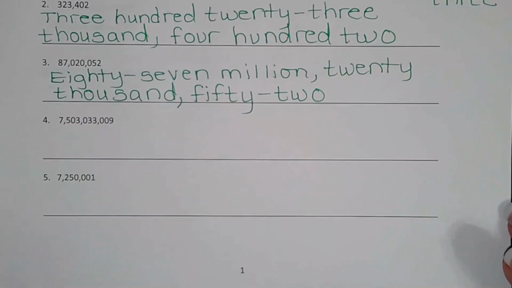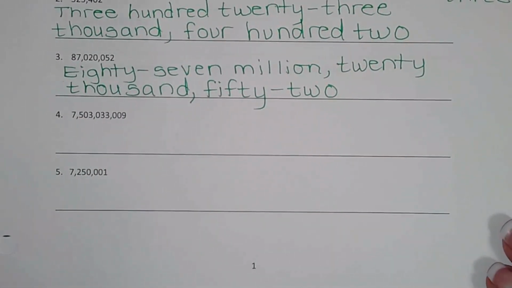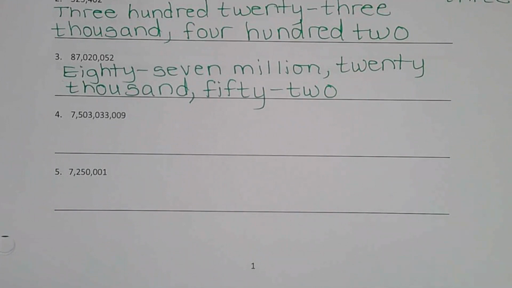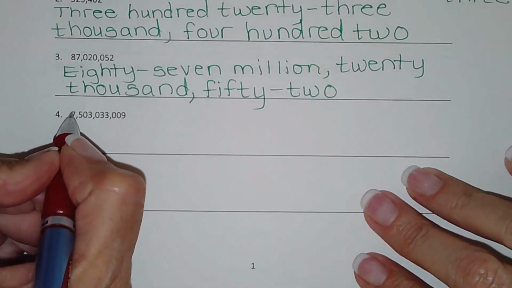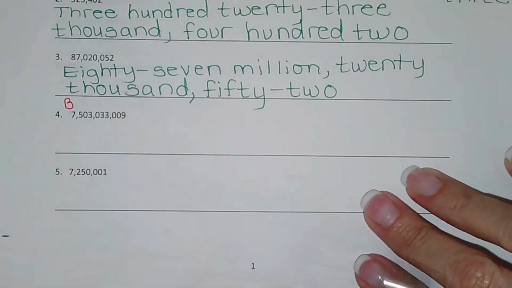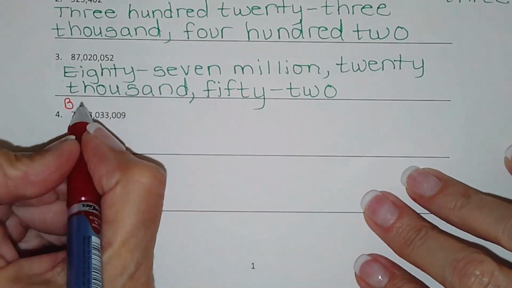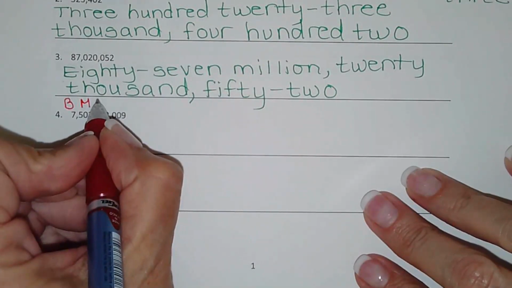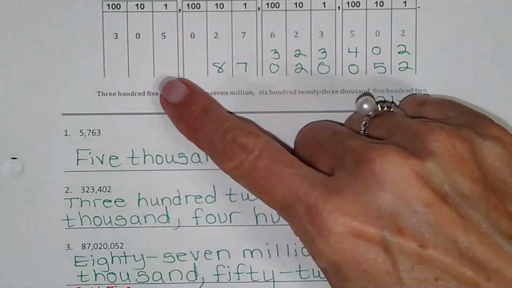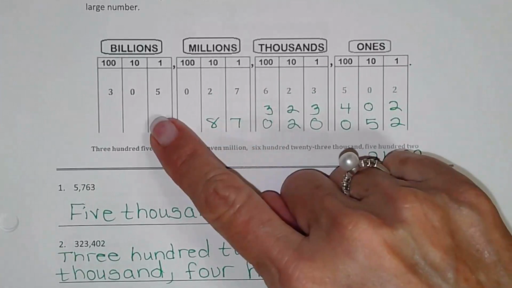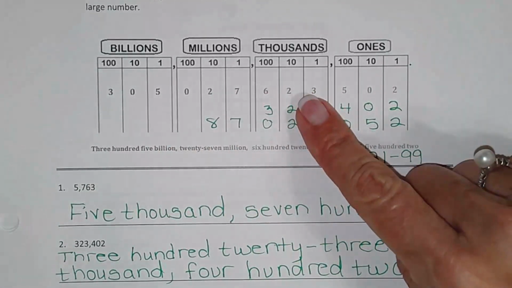Okay, the next two are yours, so shut off your video, try those two, and then turn it back on and you can check them. So this number is in the billions. Instead of writing it in the place value chart, I'm just going to put it above. This one's the millions, this one's the thousands, and this one's the ones. So I'm just looking at the place value when I see it. So billions, and then the next 3 millions, the next 3 thousands, the next 3 ones.